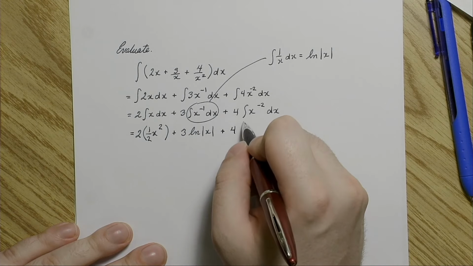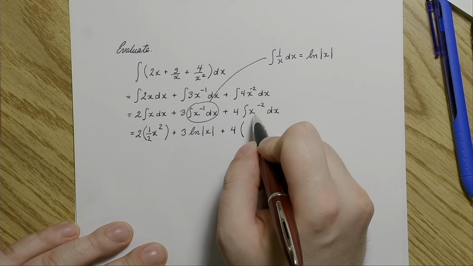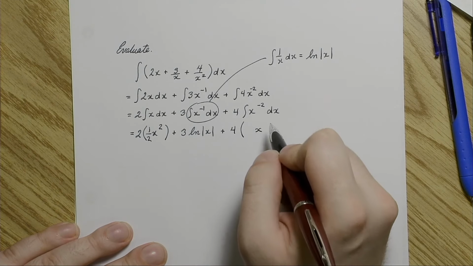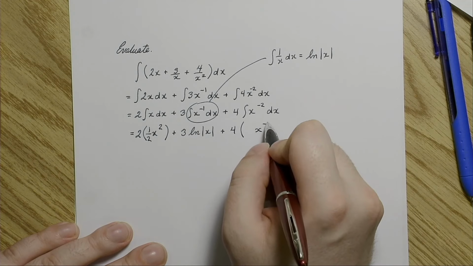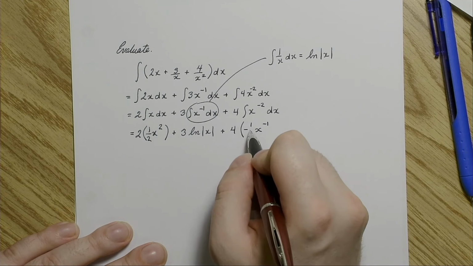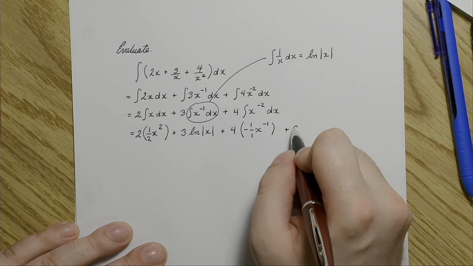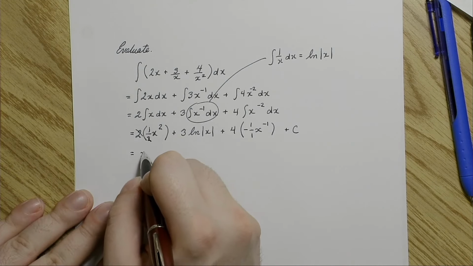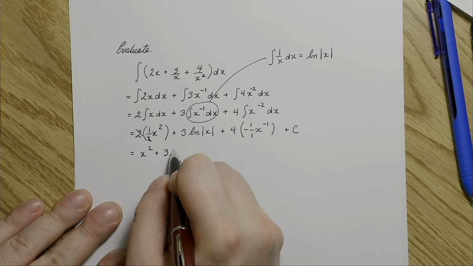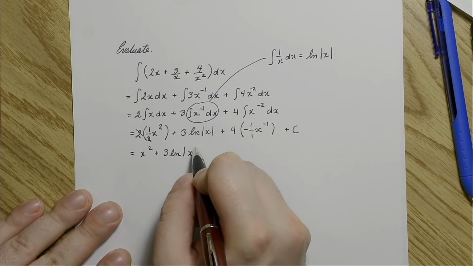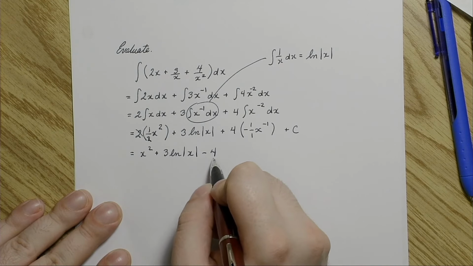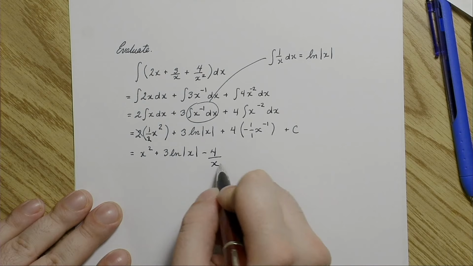And I have 4. Okay, so this goes up by 1, so -2 goes up 1, so that becomes -1, and -1 plus c. Alright, so the 2's cancel, so I'm left with x squared plus 3 ln of x minus 4 over x plus c.